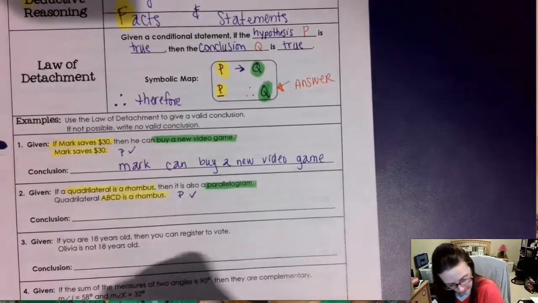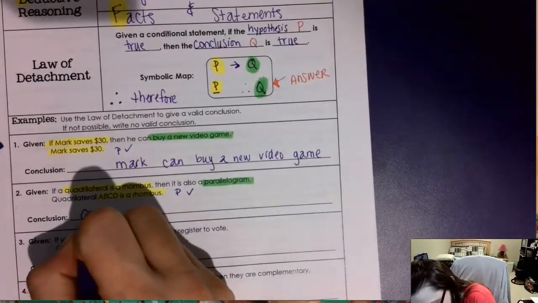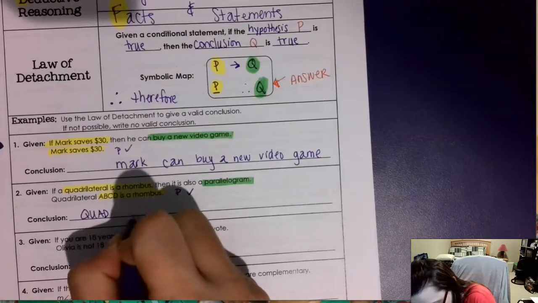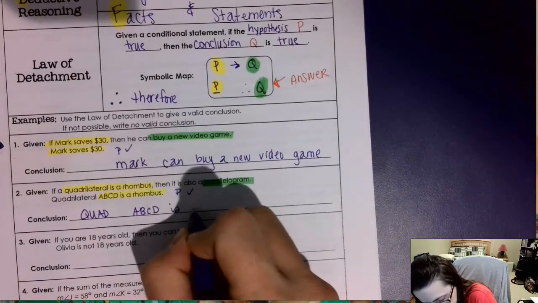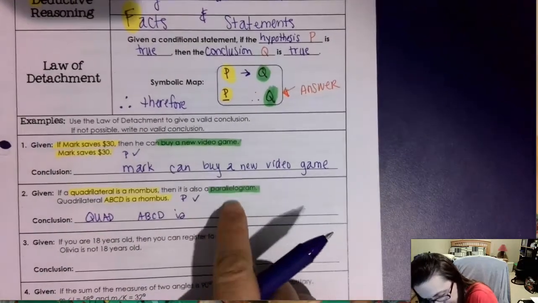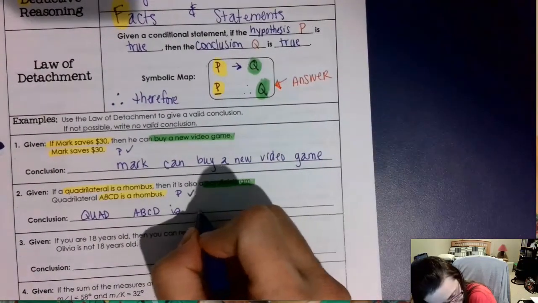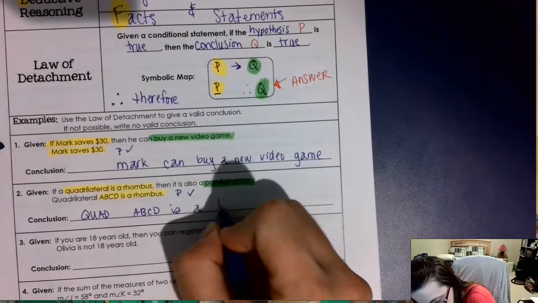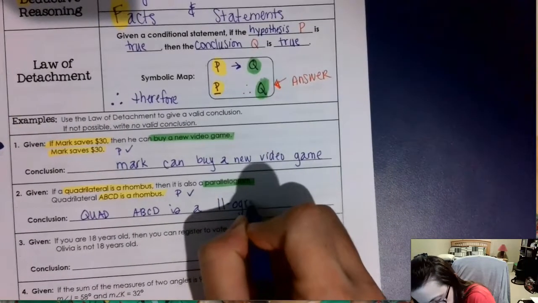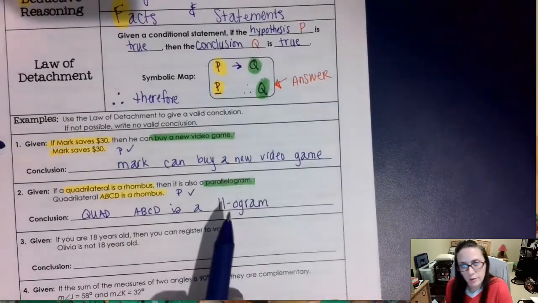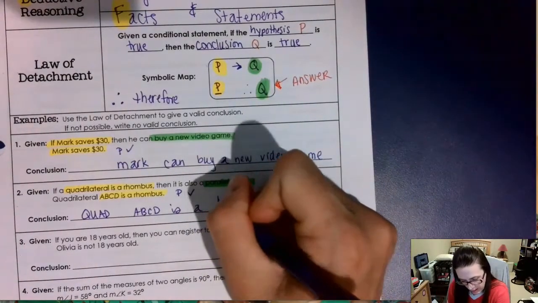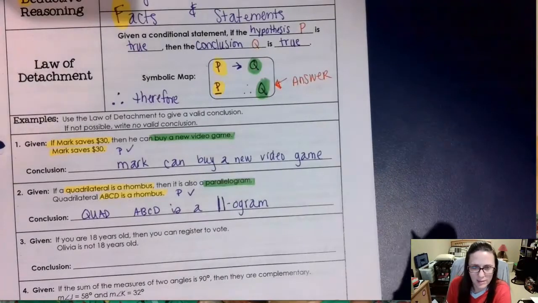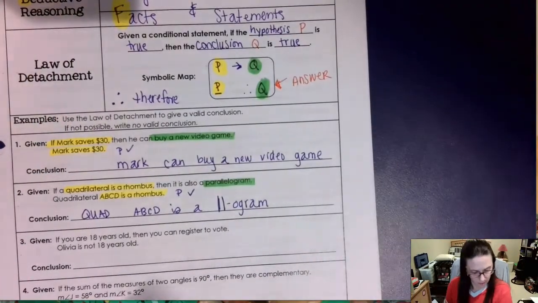So then I know that quadrilateral ABCD is a parallelogram. I usually abbreviate parallelogram, and we haven't done that yet, but two straight long L's indicate parallel, so I usually do that instead of writing parallelogram.